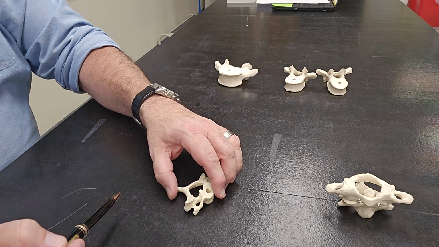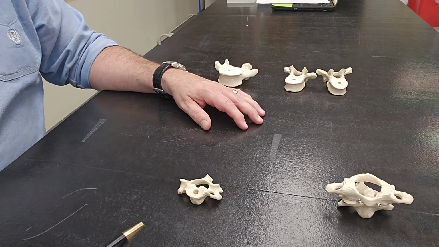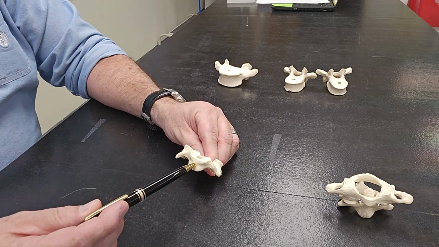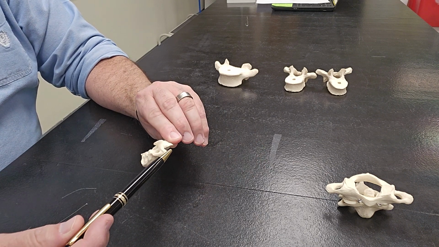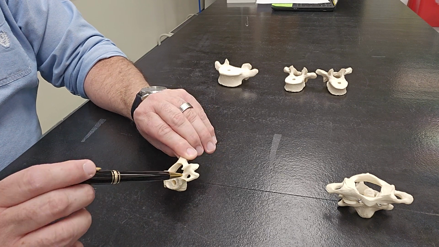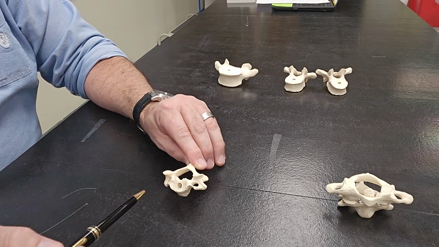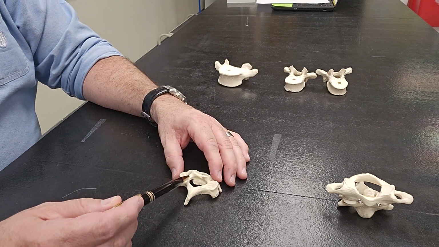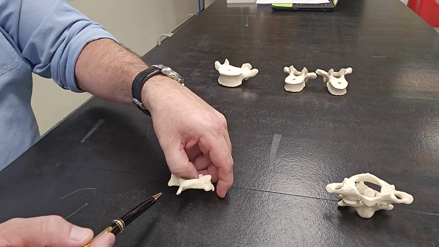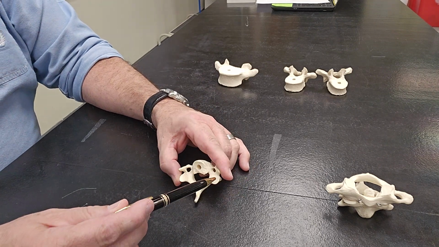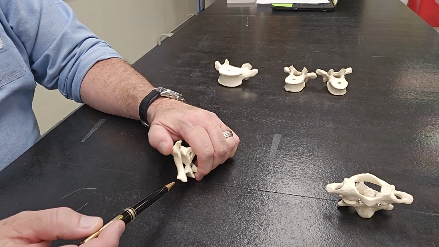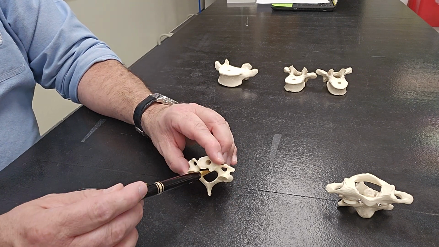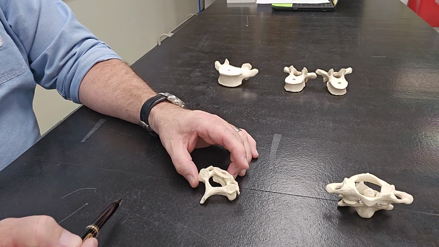Here would be another representation of a vertebra from the cervical spine. So we have here the vertebral body. We have here the transverse processes, transverse foramen, vertebral foramen, the superior articulating facets, the inferior articulating facets, spinous process of the cervical vertebra, the vertebral foramen of the cervical vertebra.